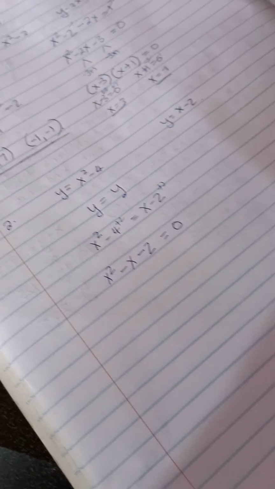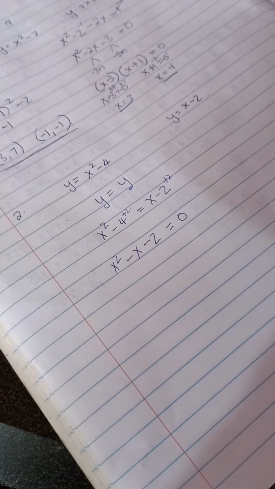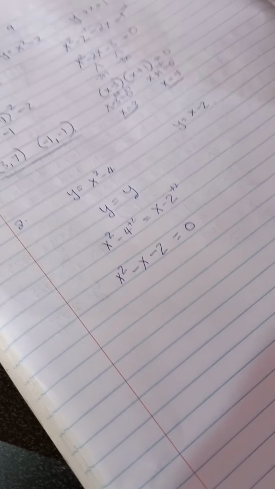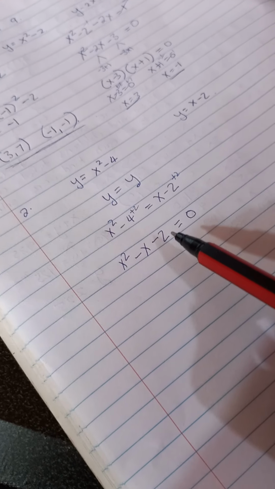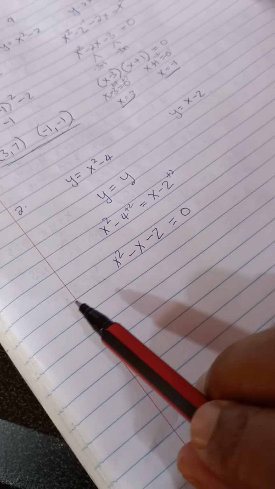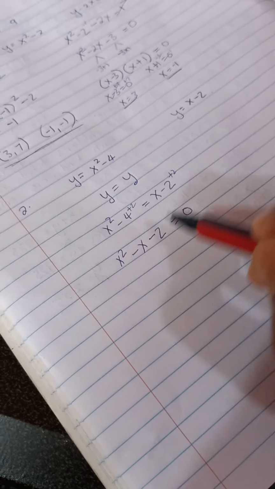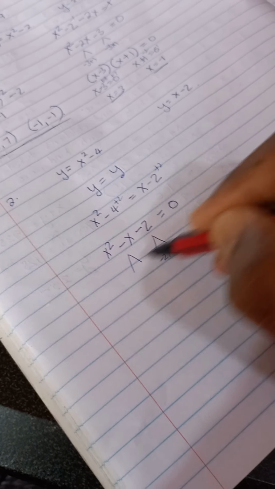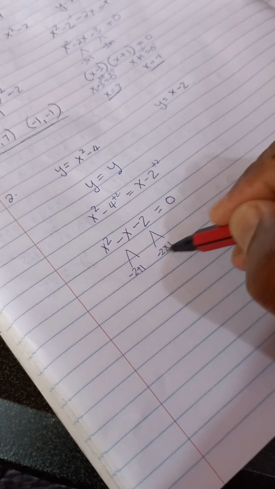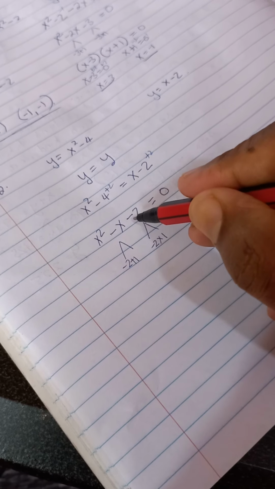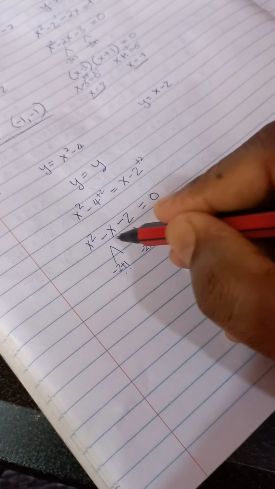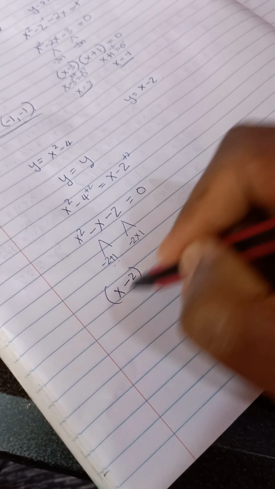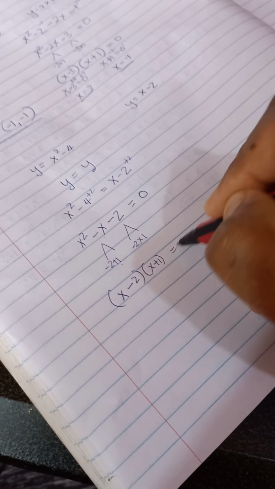Whenever we come to situations where the highest power of x is 2, we need to equate the equation to 0 in order to solve. From here, we can always use the quadratic formula, or I can use type 1 quadratics. Let's see if it is possible. -2 times 1 is -2, -2 plus 1 is -1. Does it satisfy the condition? Yes, it does. So my two brackets are (x minus 2)(x plus 1) equals 0.